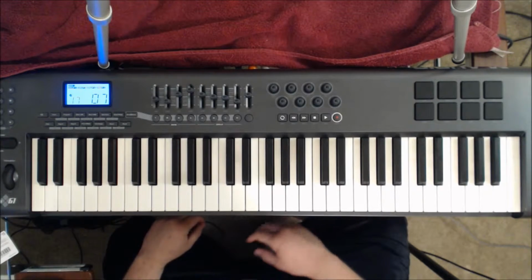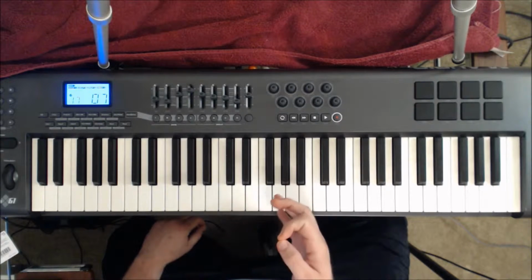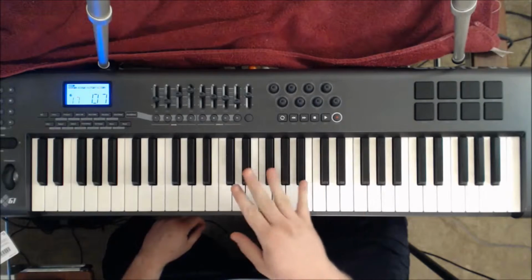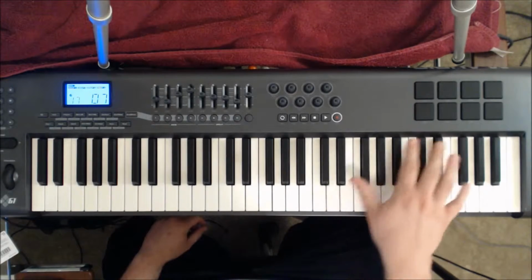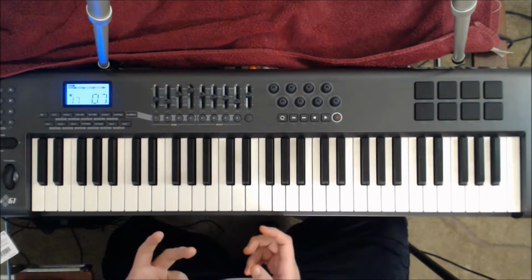Alright, so in this video we're going to have a look at minor scales and how to find them from major scales. So if you don't know your major scales, this video won't help you. You want to go back and review that and then come back. There are two different methods to find a minor scale based on a major scale.